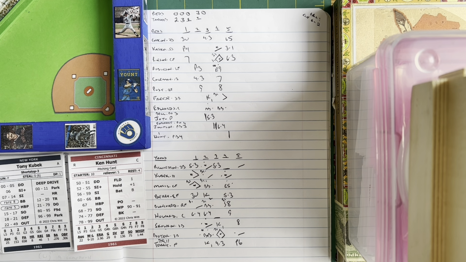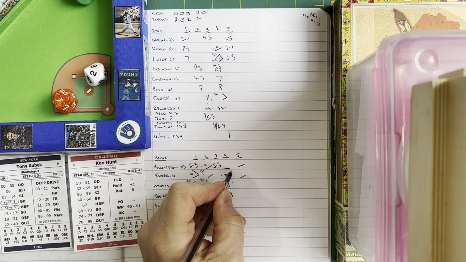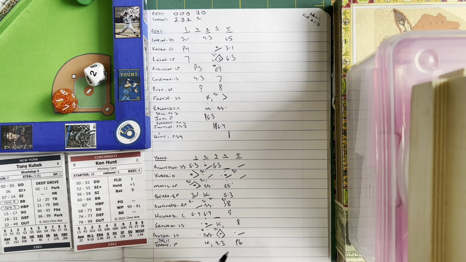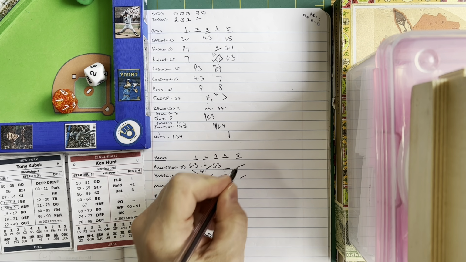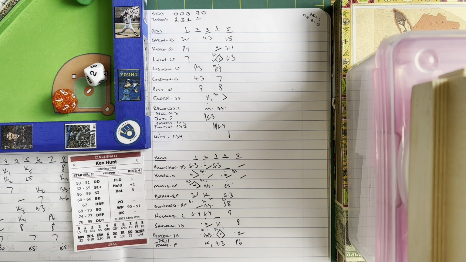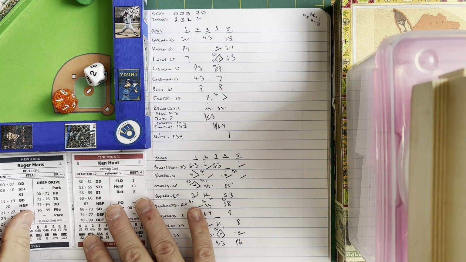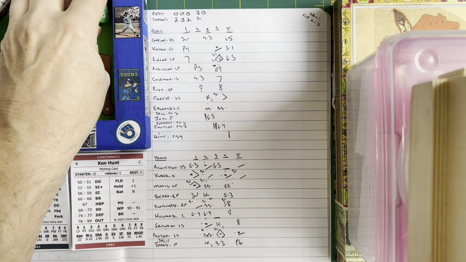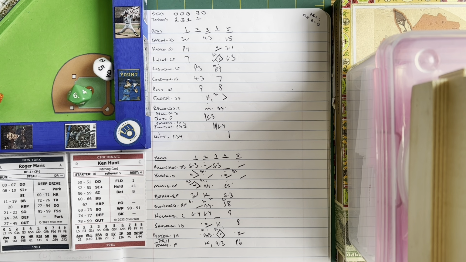Hunt the stretch. Kubek is 3 for 3. Maris would be next. The pitch. And another hit for Tony Kubek. It's 8-3 New York as Boyer trots home. Richardson stops at second. And here comes Maris. Kubek is 4 for 4 in 5 innings of play. Hunt the stretch. The delivery to Roger Maris.